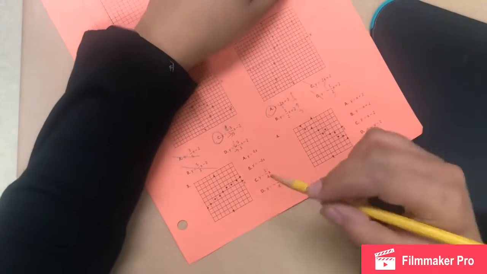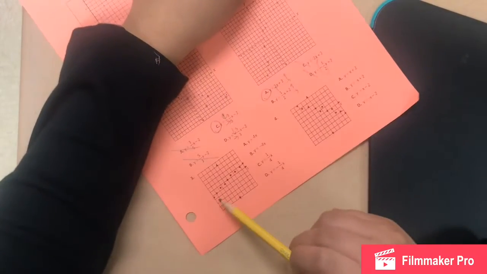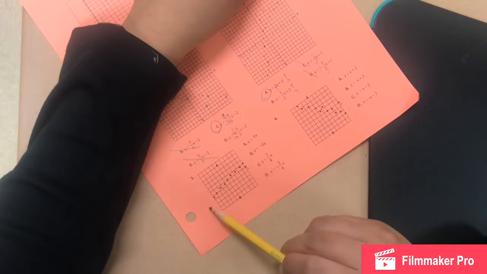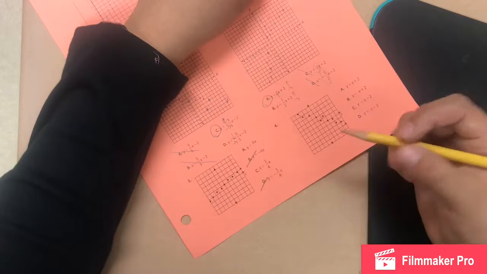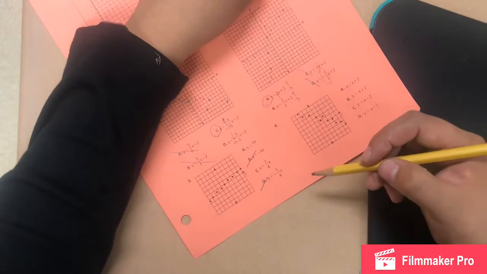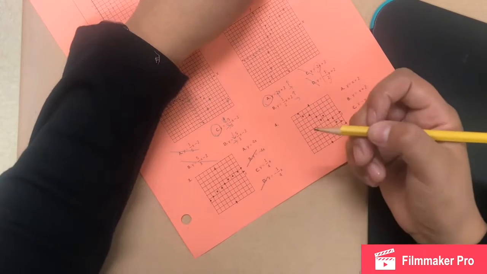So let's do that same thing with 3 and 4. So 3, let's first eliminate based off the direction. This is a positive slope because it's going upward. So I can eliminate B and I can eliminate D because they're both negative slopes. Then we're going to see, do they follow more of the A equation or the C equation?